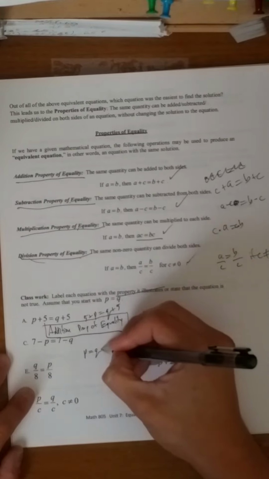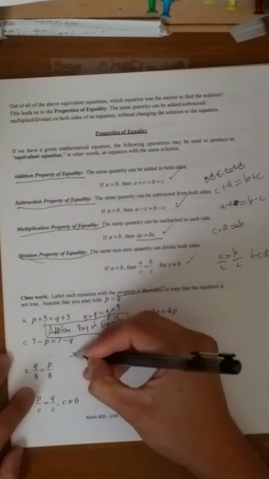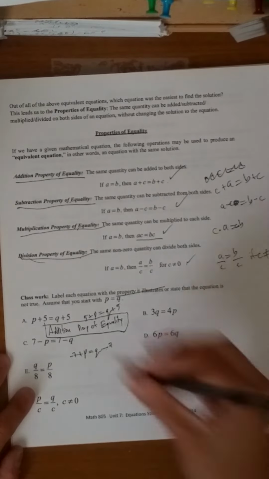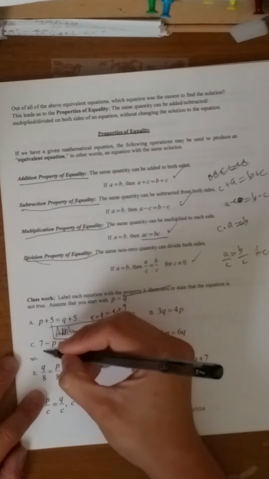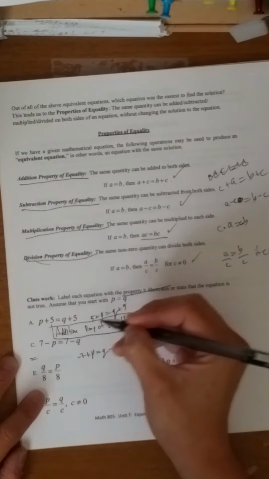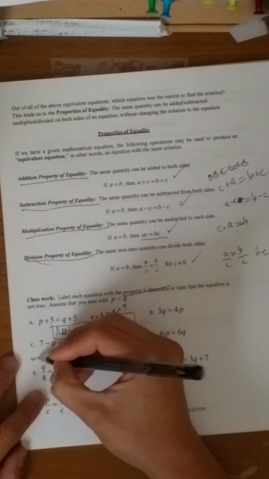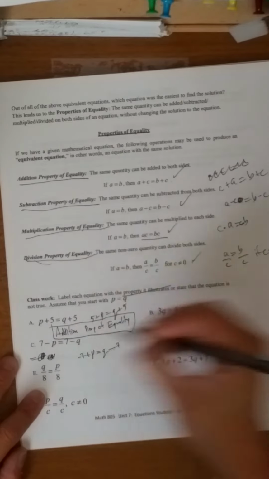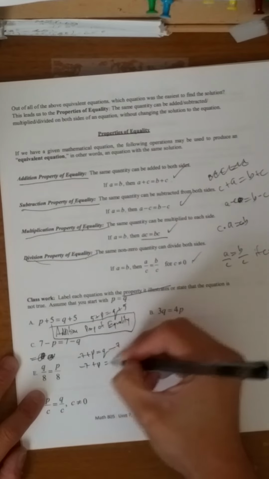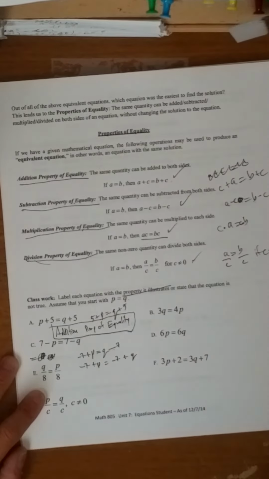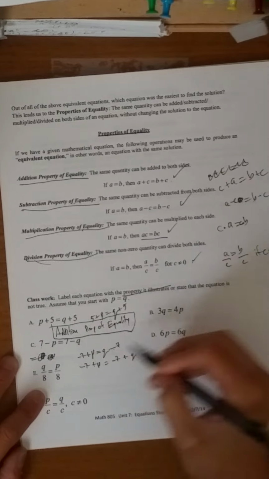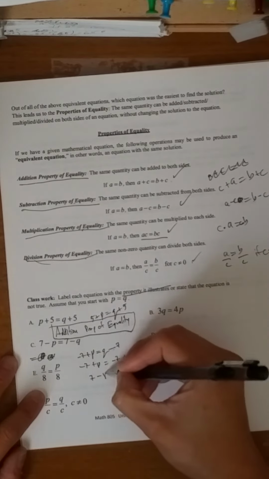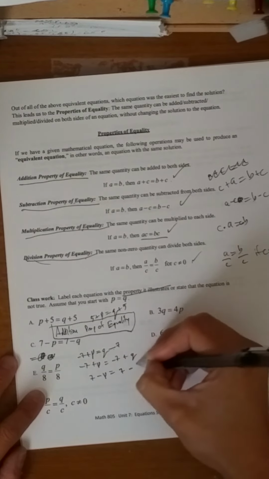So if I subtract 7 from both sides, and then I can rewrite this as negative 7 plus P equals negative 7 plus Q, and now I can divide everything by a negative, which gives me 7 minus P equals 7 minus Q.